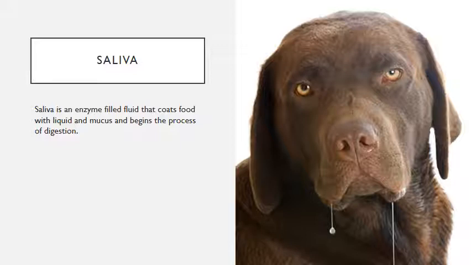So when you start to eat, when you start to think about food, saliva starts to be produced. This is filled with enzymes, and that begins to coat your food. It coats it with liquid, and you've got mucus in your mouth. It coats it with that. You'll notice that even if you take something really dry and you put it in your mouth, it starts to get wet. This starts the process of digestion. You start to break things down.